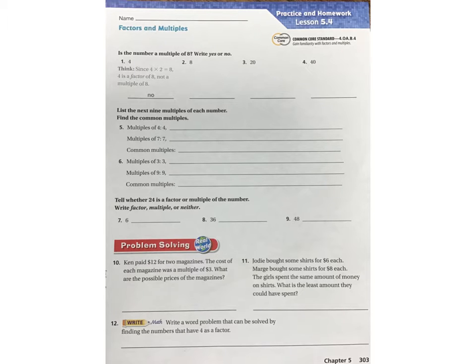So for number 1, it says, is the number a multiple of 8? Yes or no? Just so that we can prove it and we only have to do the work once, let's write our multiples up to, say, 40, because 40 is the highest one there. So 8 times 1 is 8. 8 times 2 is 16. 8 times 3 is 24. 8 times 4 is 32. 8 times 5 is 40. Oops, I wrote 50. 40.